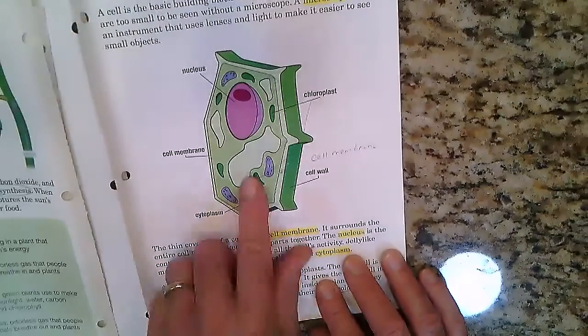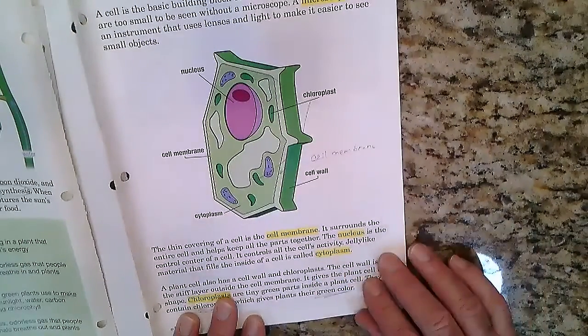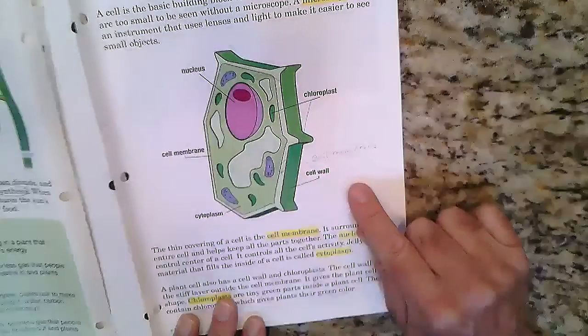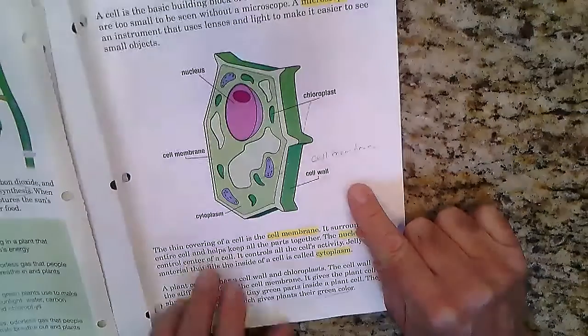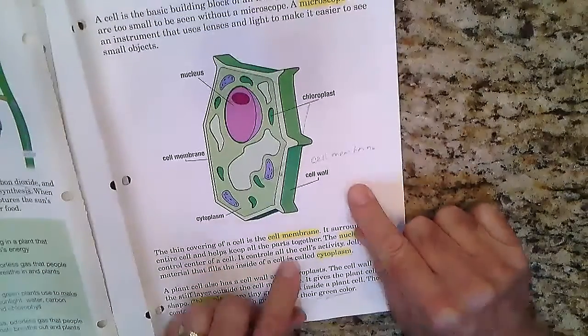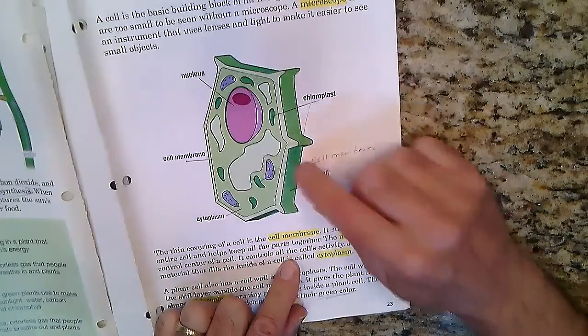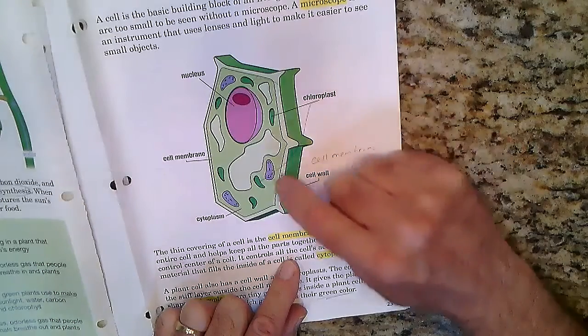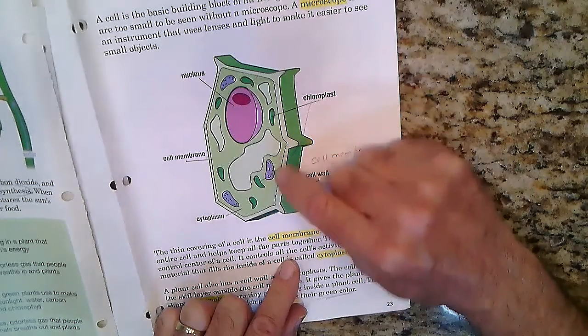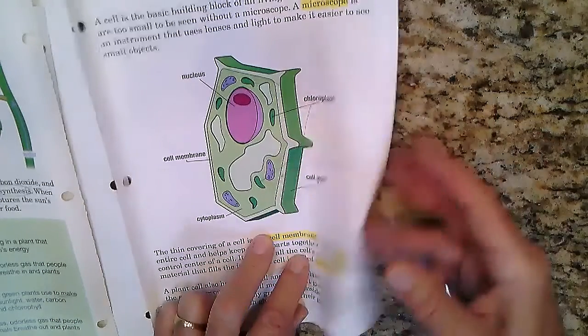Next page, the plant cell. And again, just trying to get an understanding on this. The cell membrane, by the way, is kind of that section right in the middle here, the lightish green. That's kind of hard to see. The cell wall is the darker green.